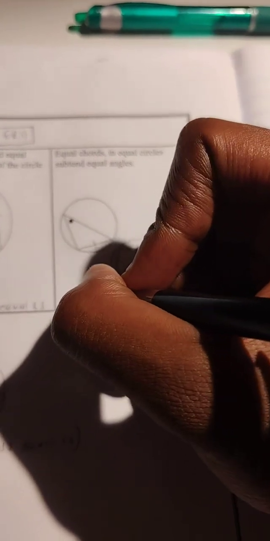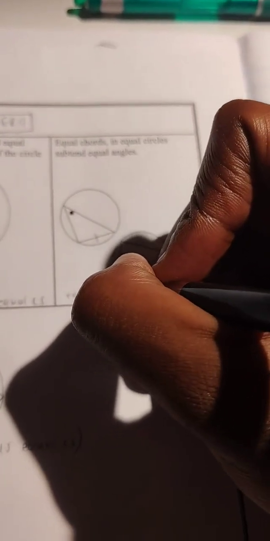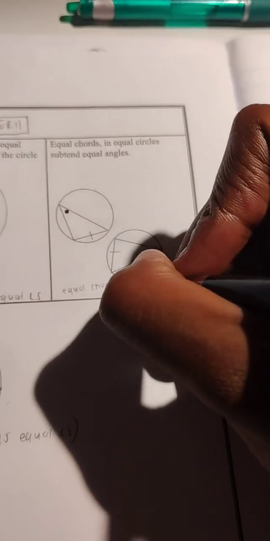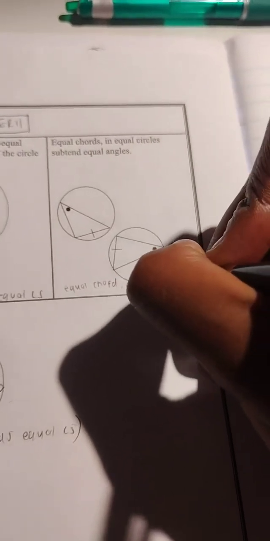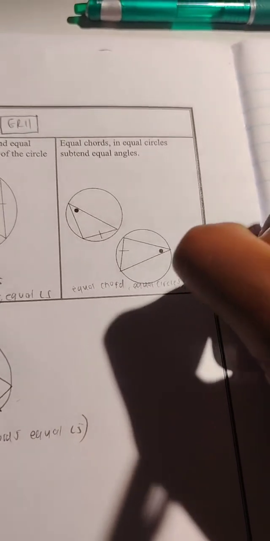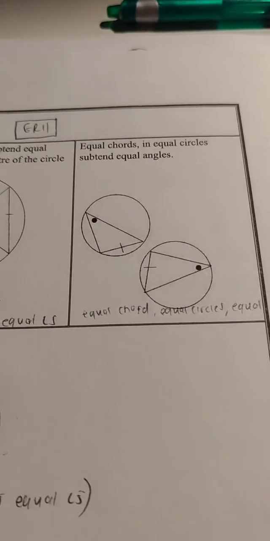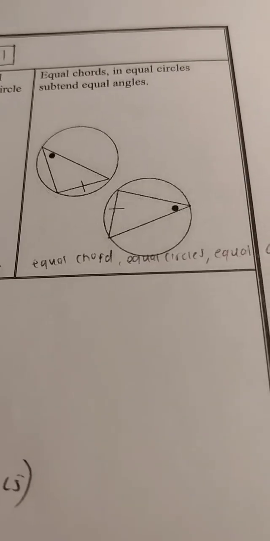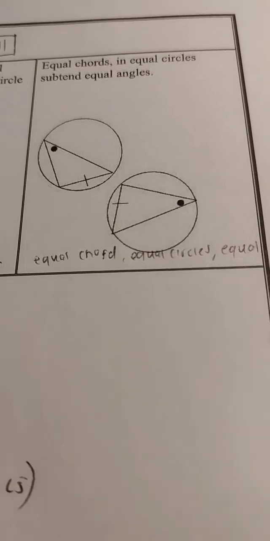Okay. So what do we say here when we use this reason? We say equal chords, equal circles, equal angles. Just those 3 things. You write those 3. That is basically your reasoning.